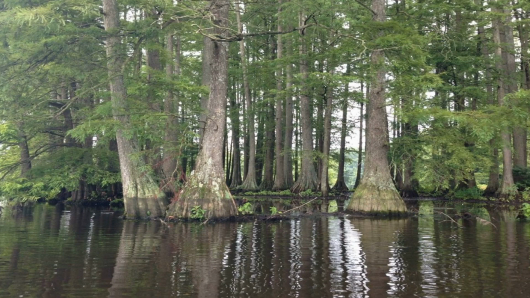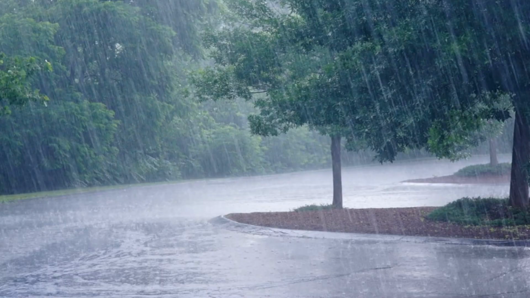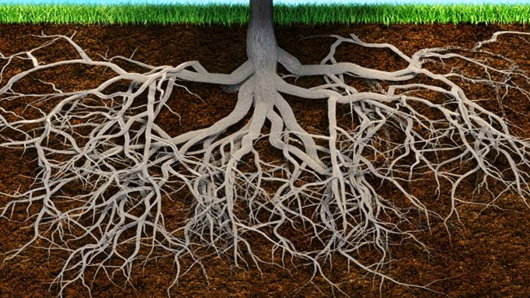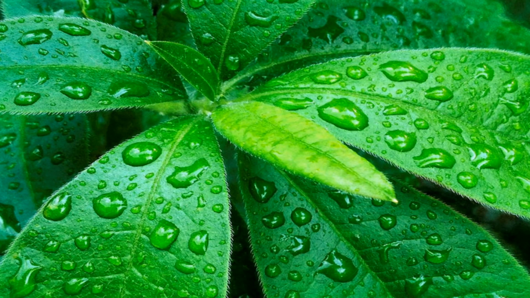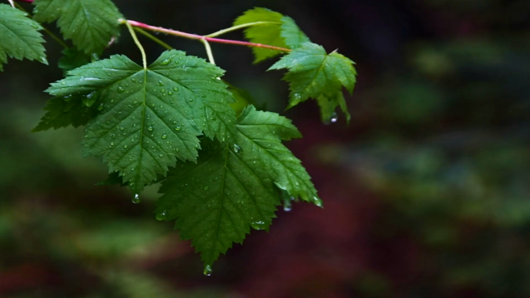Trees help in the prevention of floods. Forests absorb rainwater and allow it to seep into the ground because roots of trees make the soil porous. When rainwater falls on leaves of trees and plants, it does not fall directly on the ground or stagnate. Instead, it drips slowly onto the forest ground. This helps to prevent floods.